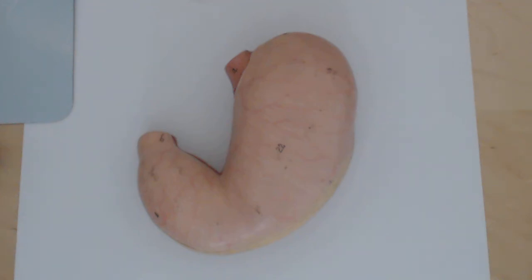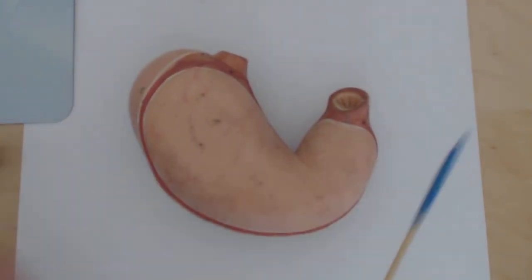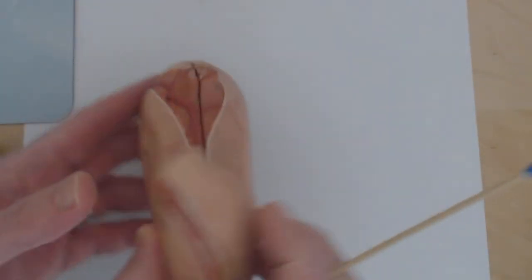Hello, this is Professor Nassar, and in this lecture we are going to cover the gross anatomy of the isolated stomach. So let's start with the overall orientation. This is the anterior surface of the stomach. This is the posterior surface of the stomach.